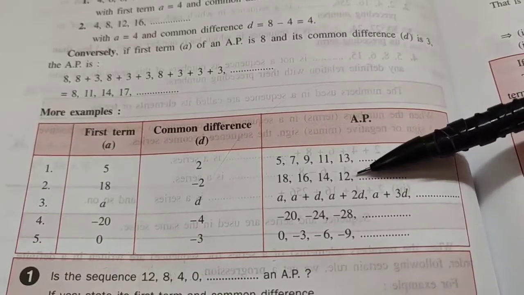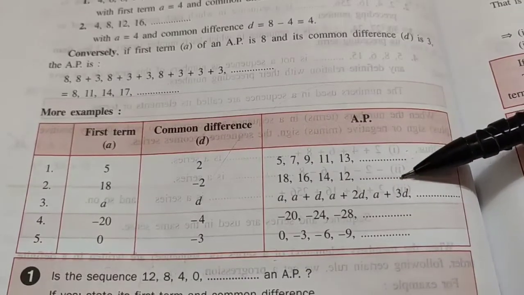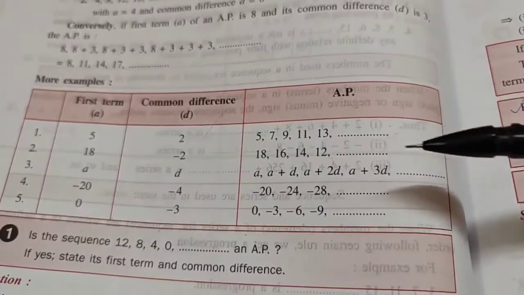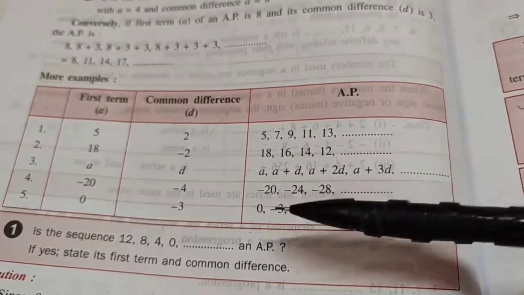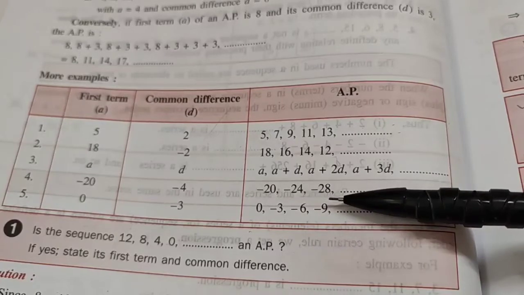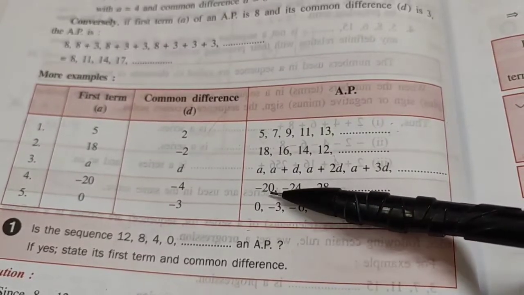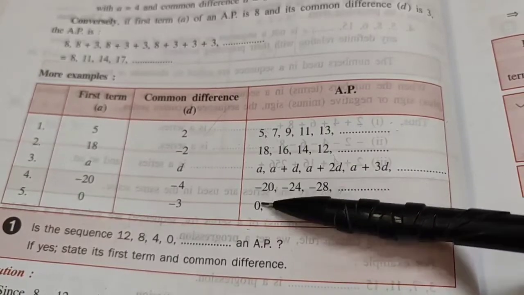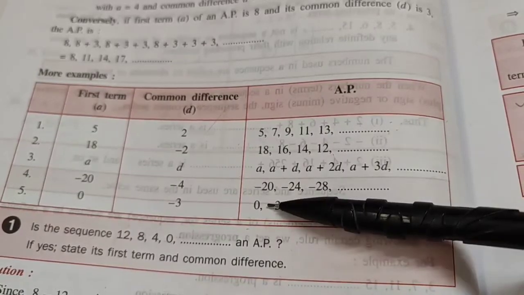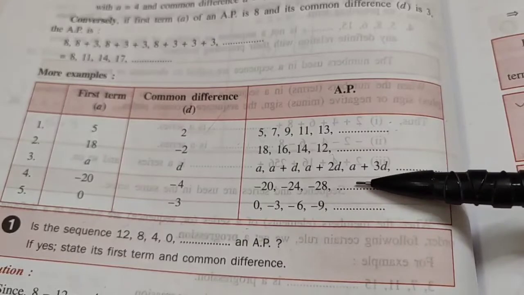So think about what will be the 7th term. It will be 6. Similarly, look at this sequence: minus 20, minus 24, minus 28. The first term is minus 20 and the difference is minus 24 minus minus 20. That will become plus. So minus 24 plus 20 is minus 4 is the difference.